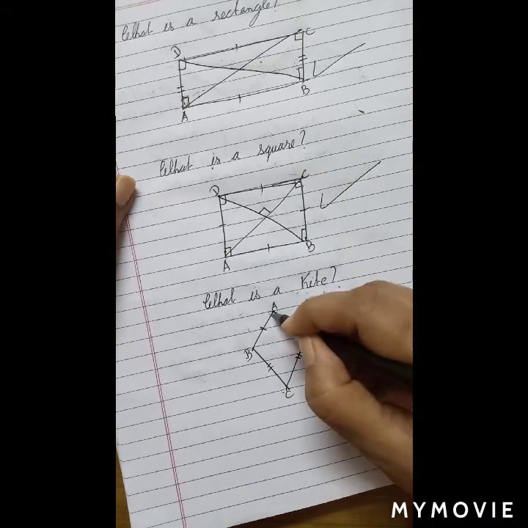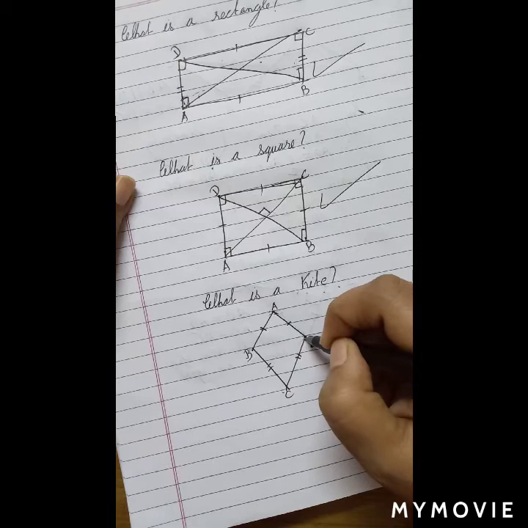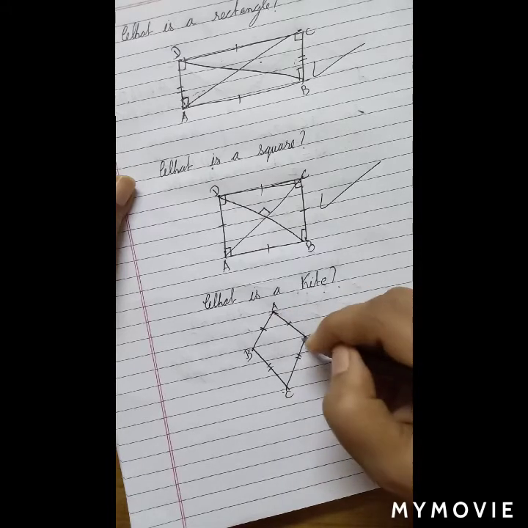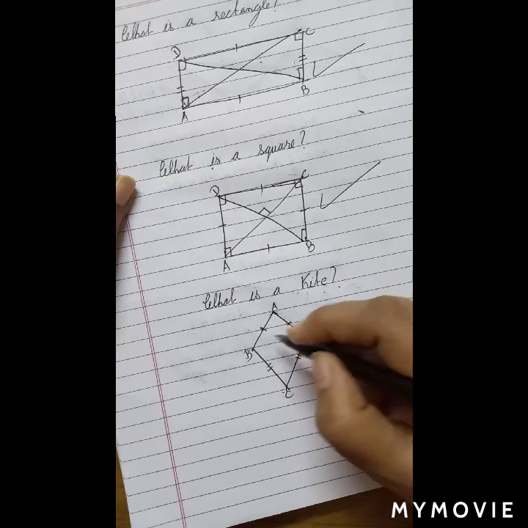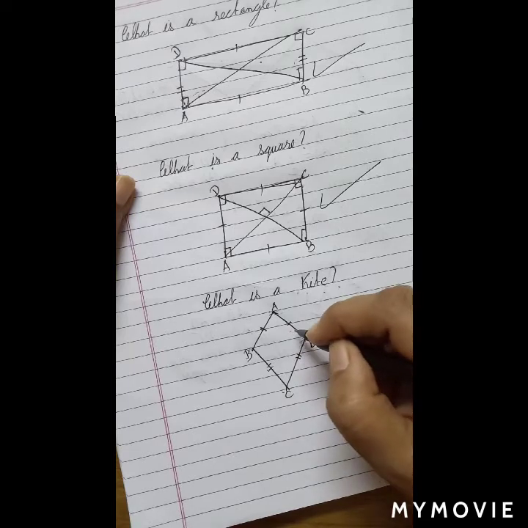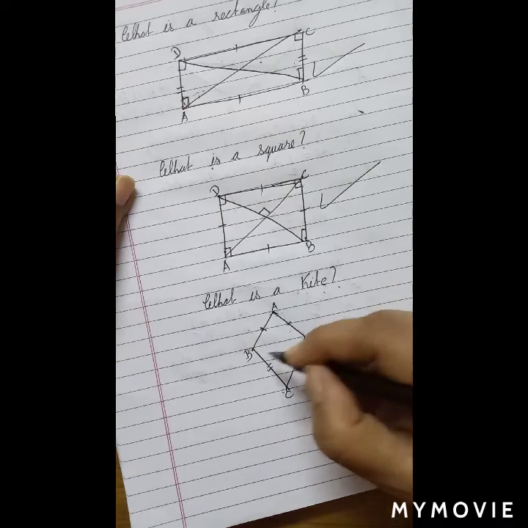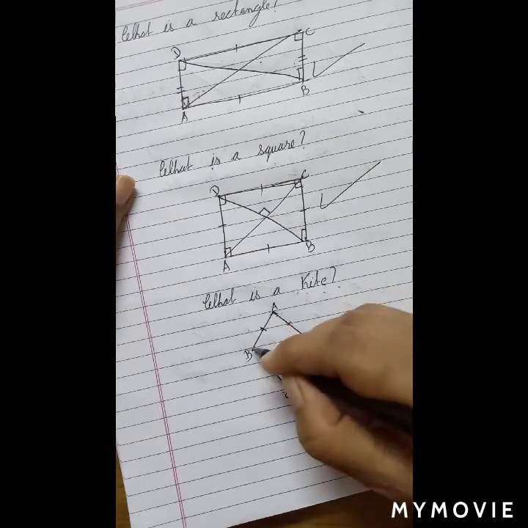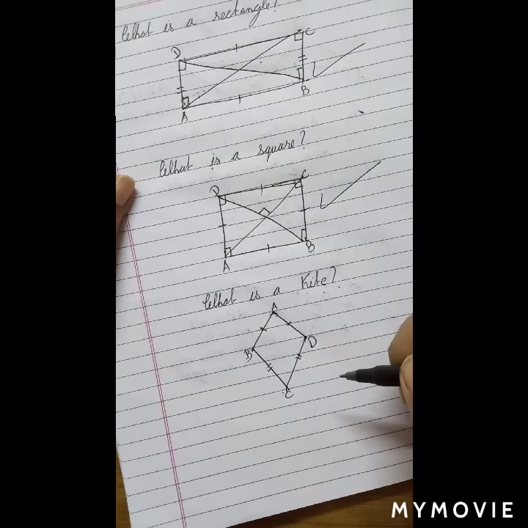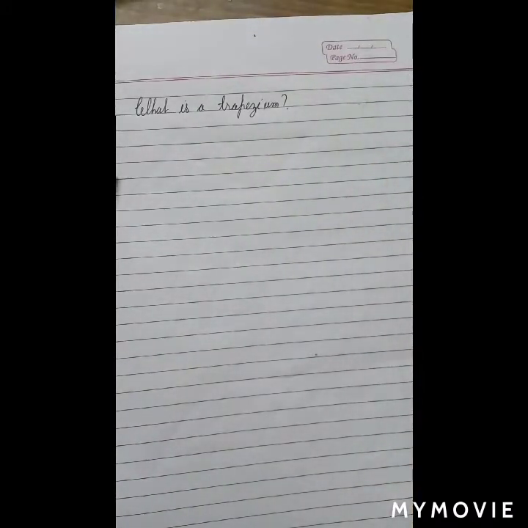So, two pairs of adjacent sides will be equal and the two pairs of opposite sides will be unequal. That is, AD will not be equal to BC and AB will not be equal to DC. That's called a kite. Now let's understand what is a trapezium.